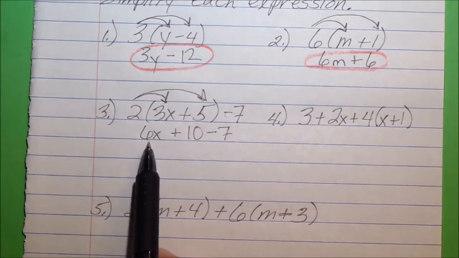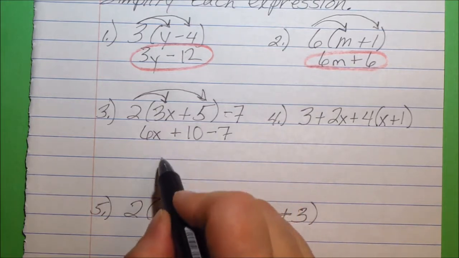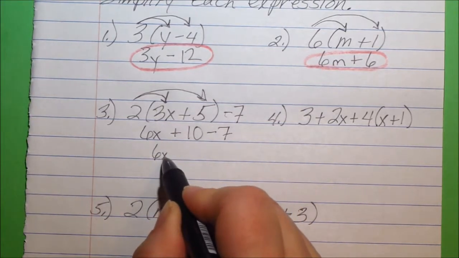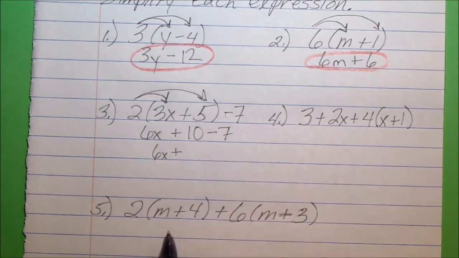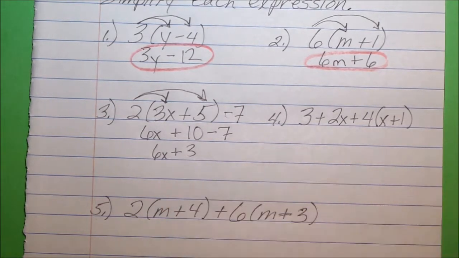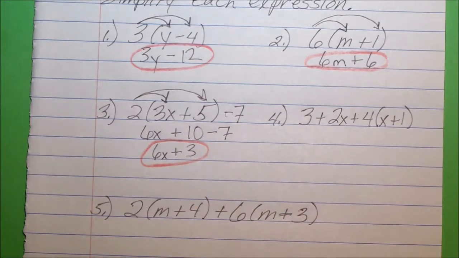There are no like terms for 6x. These are both constants with no variables. So I'm just going to bring down the 6x and combine these two like terms. 10 minus 7 is 3. And so 6x and 3 are not like terms. So that's as far as it can be simplified.